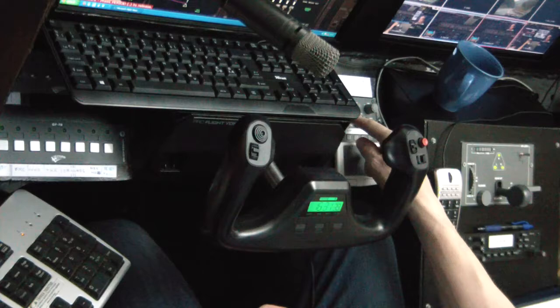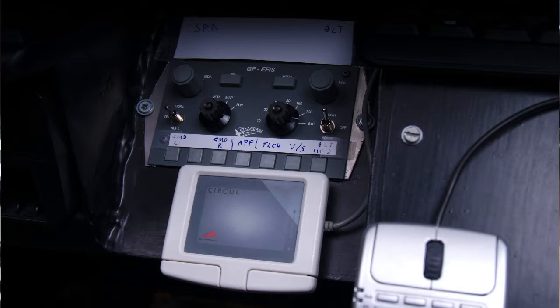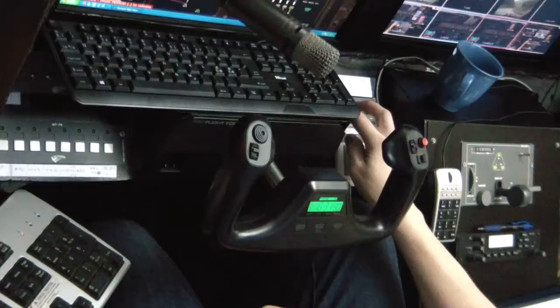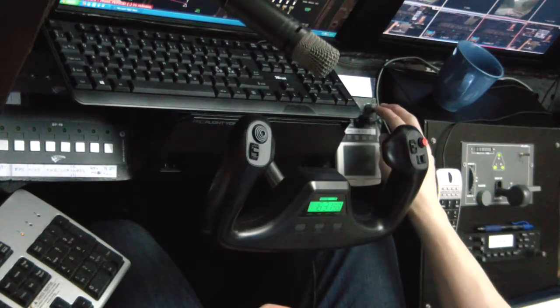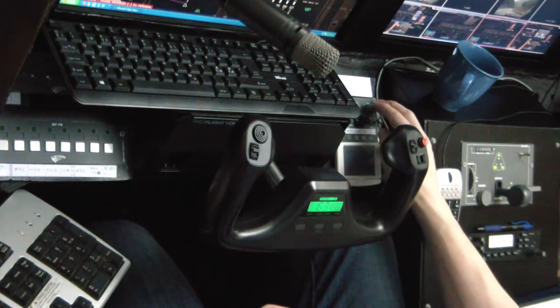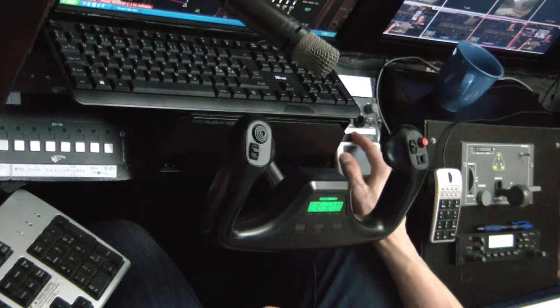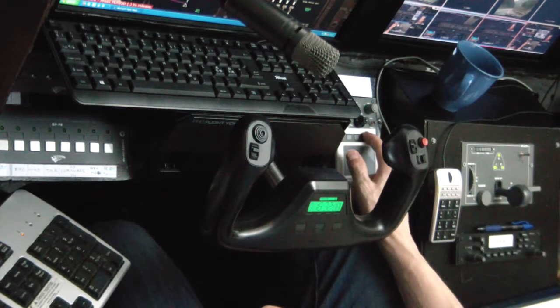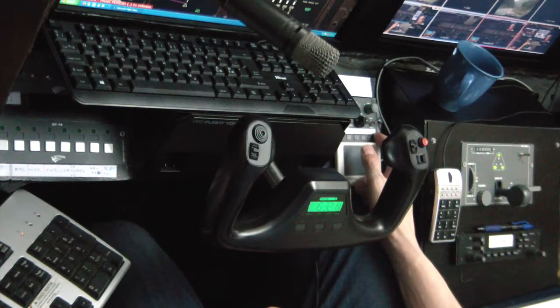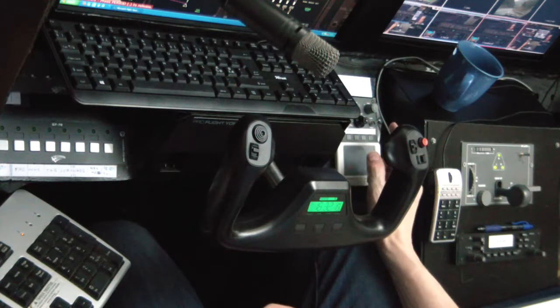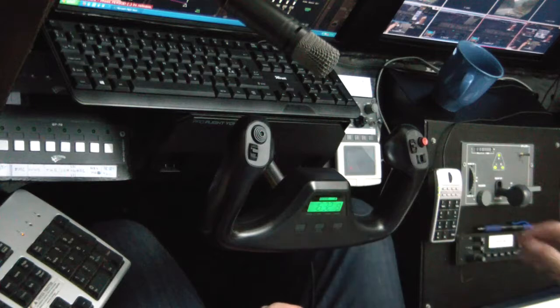Here I have this EFIS. I have been working around the missing MCP panel up here on this EFIS. I have the speed rotary knob here, altitude rotary knob here, and left and right command approach, flight level change, VS, this vertical speed, and altitude hold is here. These are the most important buttons that I'm using.